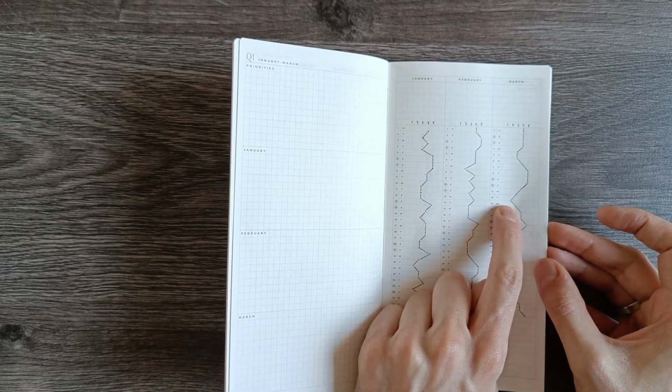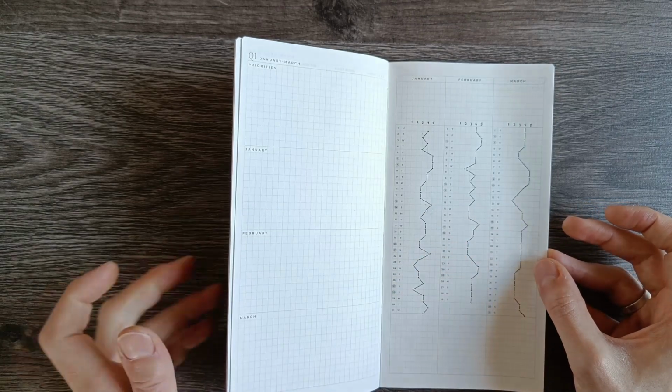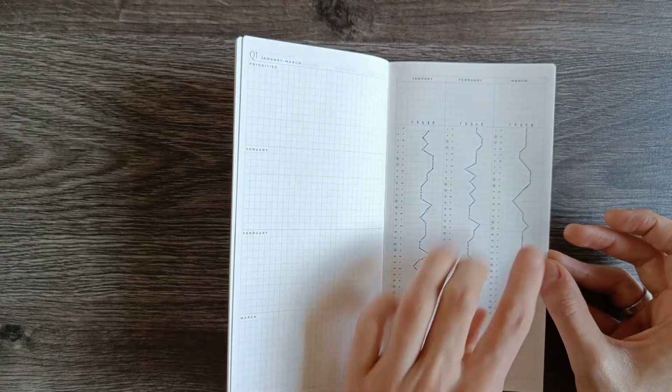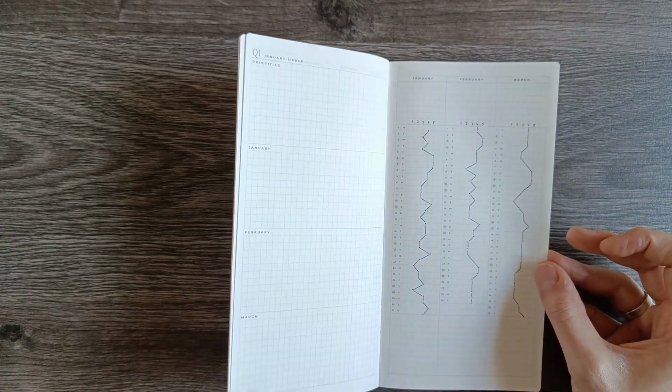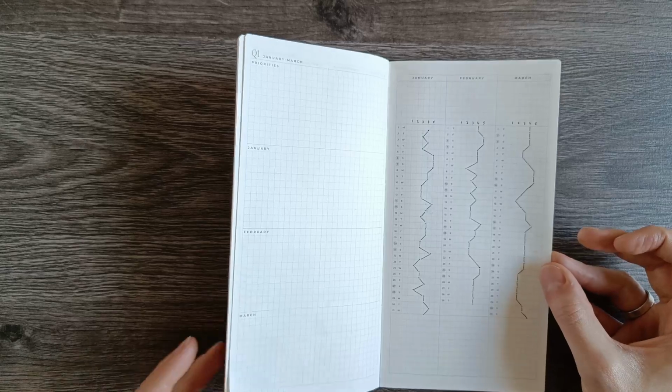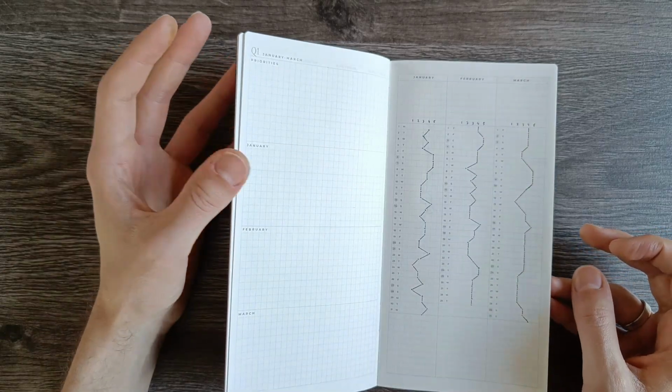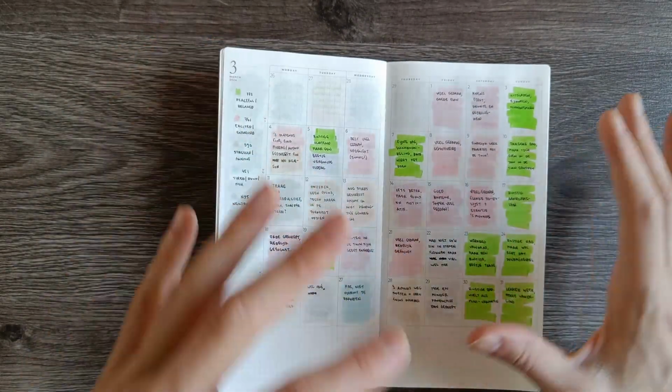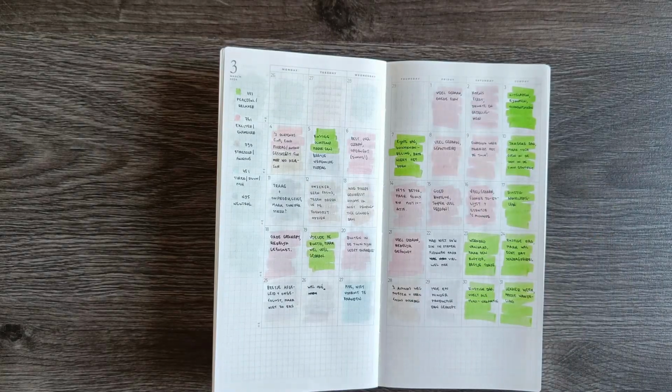that was this little valley. I gave that day a 2. In terms of rating, that was the lowest day of March. So that way, I can really have a sort of overview about how I was feeling and why it might have been that I was feeling that way.